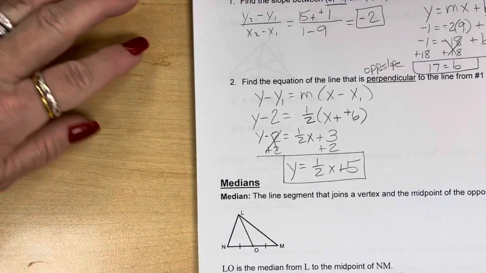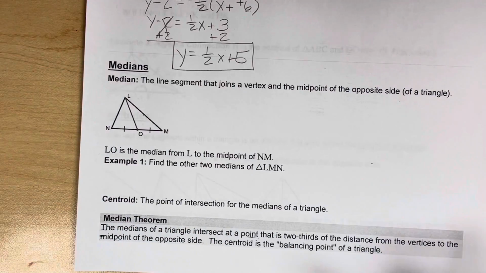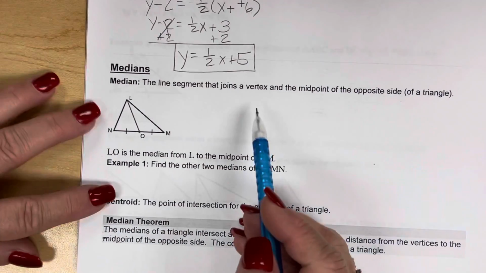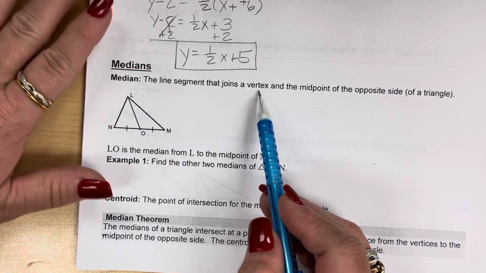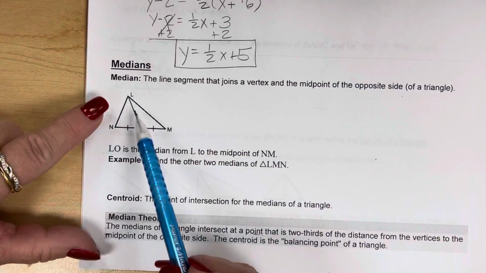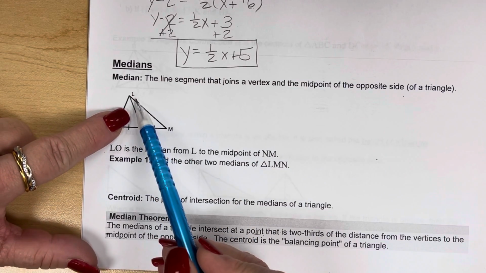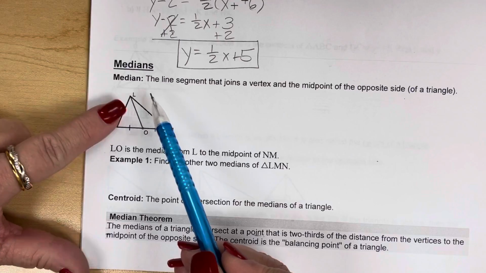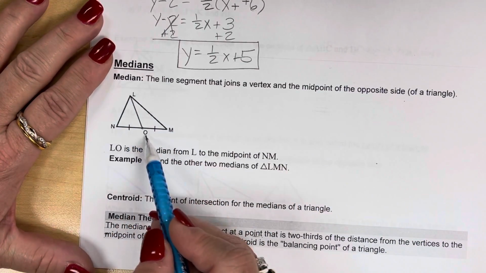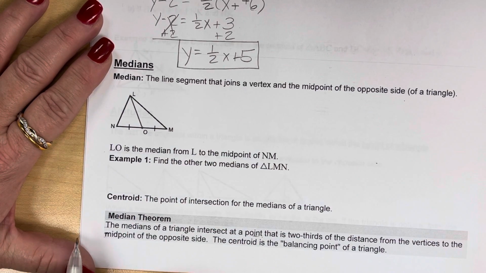All right, let's get into the lesson for today. Okay, a median is the line segment that joins a vertex and the midpoint of the opposite side of a triangle. So they've kind of already done this one here for us. You join the vertex, which in this case would be L, and they joined it to the midpoint of this other side over here.